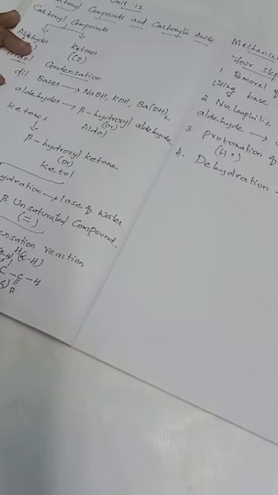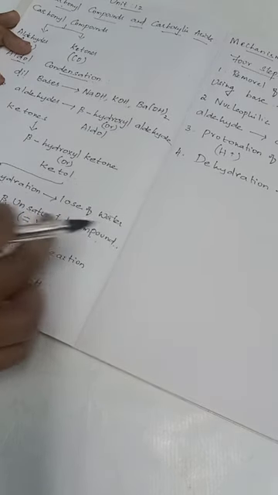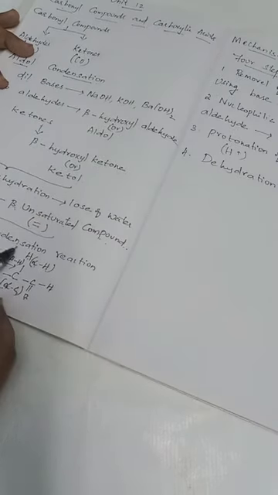Finally, we will get the product as an alpha beta unsaturated compound. This product is called the aldol condensation product. So the mechanism occurs by 4 steps. First step, removal of alpha hydrogen atom by using base. From where we will remove this alpha hydrogen atom means from one aldehyde. I will explain in this step.